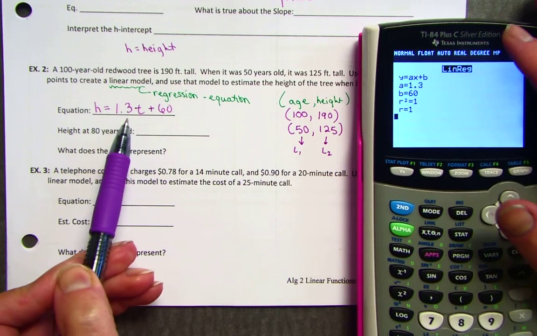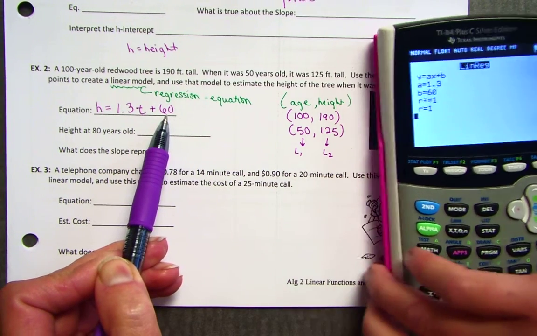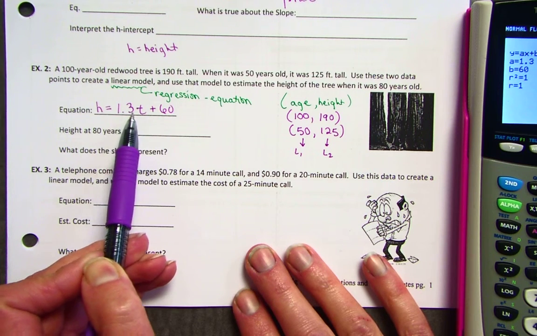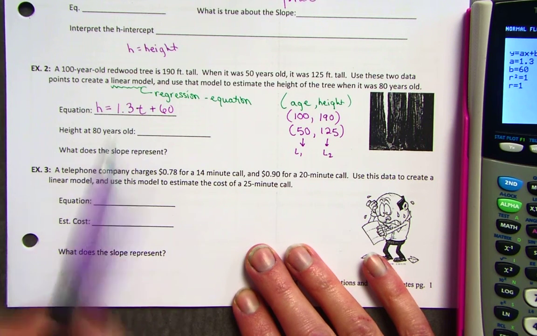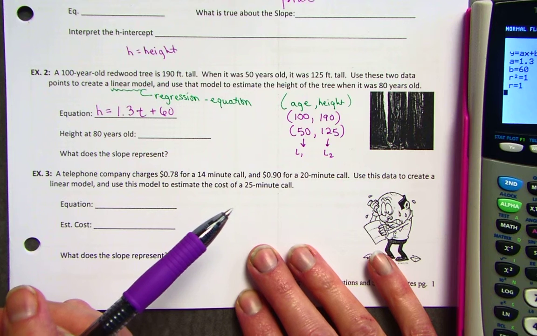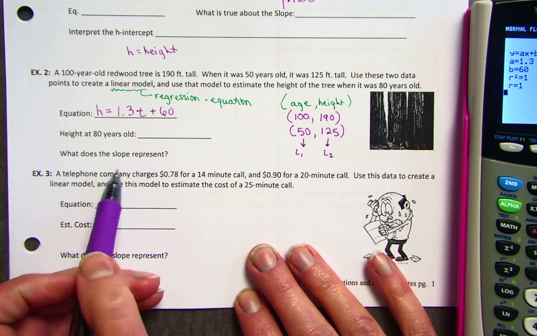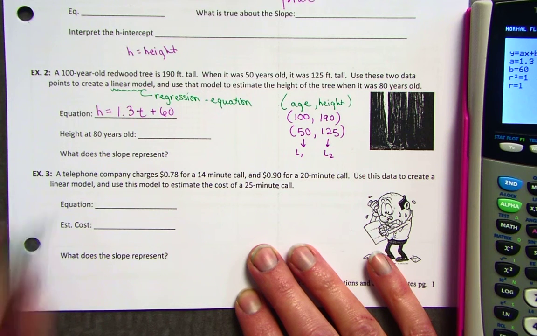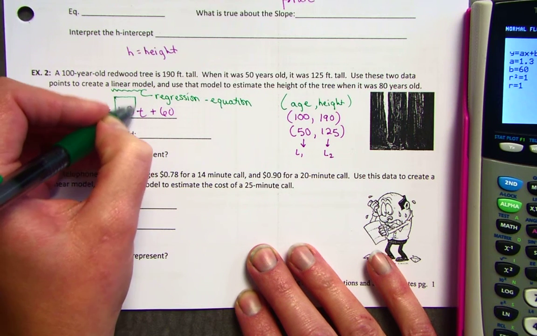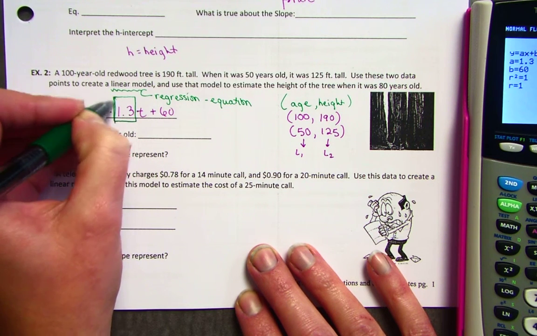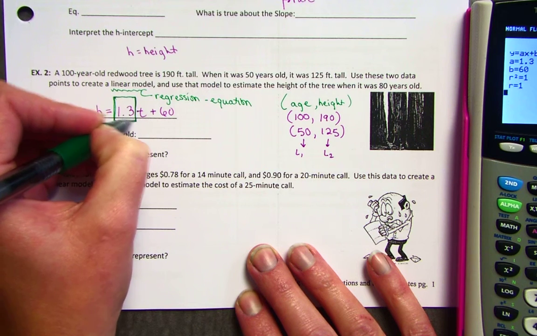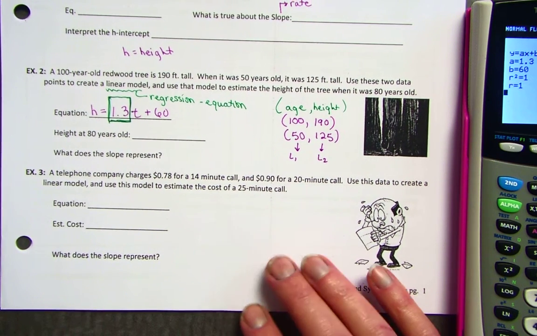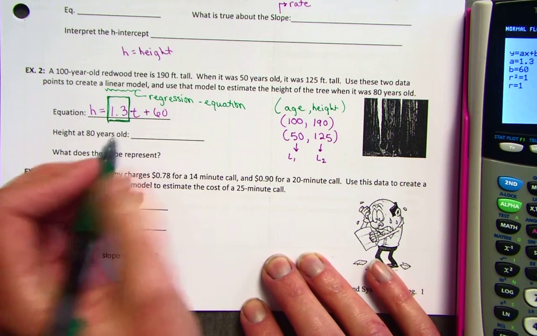To interpret what this means, a tree starts off at 60 feet tall and adds 1.3 feet per year it is allowed to continue growing. That helps me out with what the slope represents. The slope is the coefficient in front of our x variable, in front of our independent variable. This slope tells me the rate.